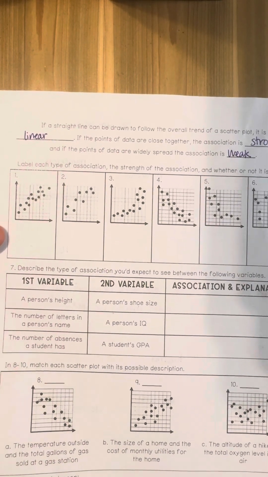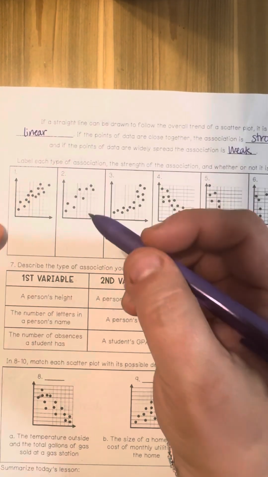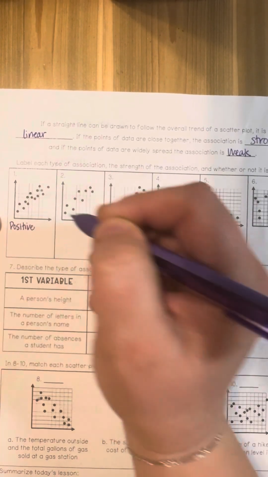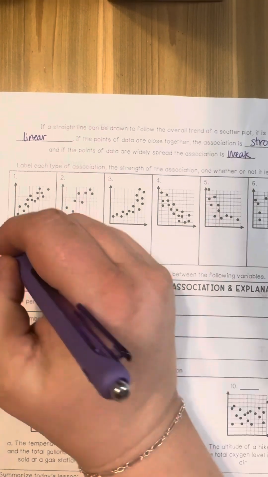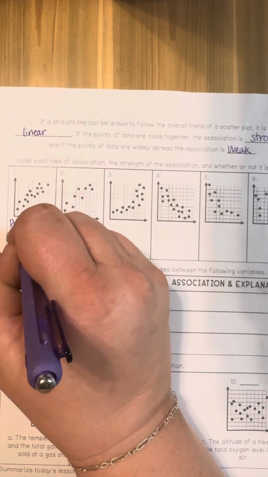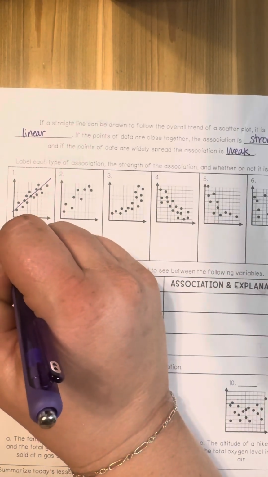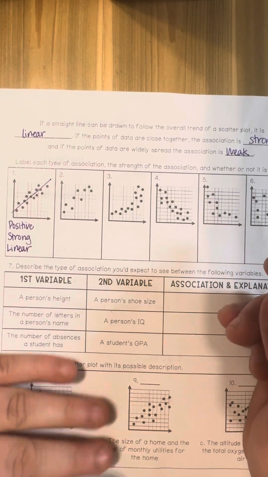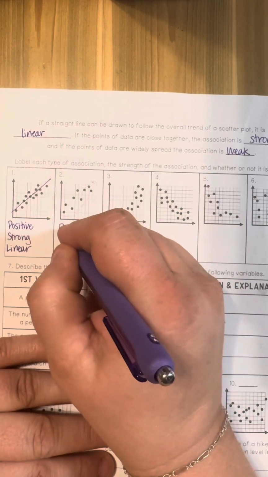So when I look at number 1, from left to right, they're all moving in an upward direction, right? I could basically draw a line right through the middle of that. So this has a positive association. Okay? But you notice they're pretty close together. So this is going to be strong. And I just mentioned I could draw a line right through the middle of that, right? I could go like that. So this is also linear. All right, let's look at the next one. Again, you can see that positive trend, right? It's going upwards. We're going to say this is positive.